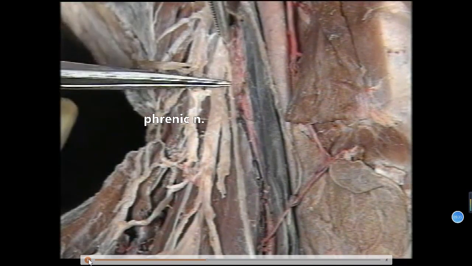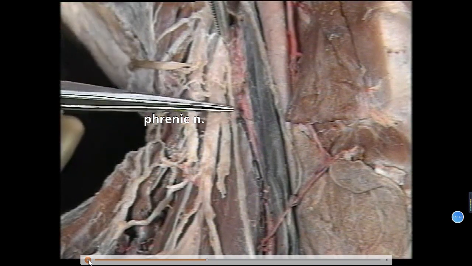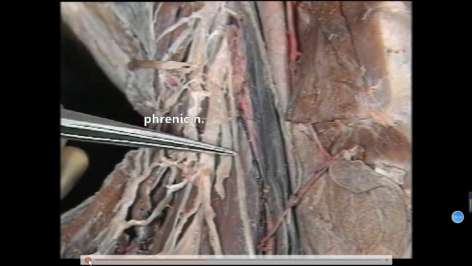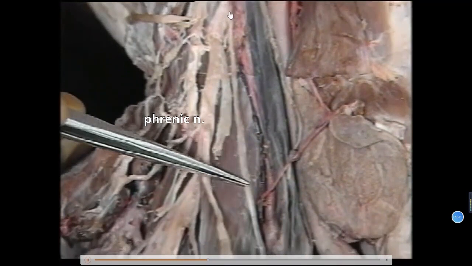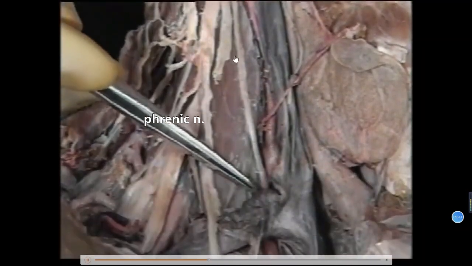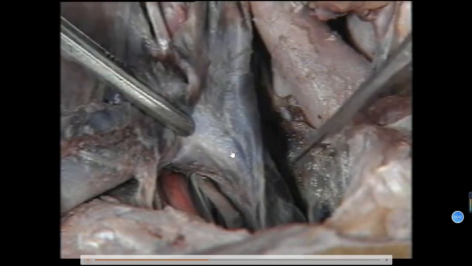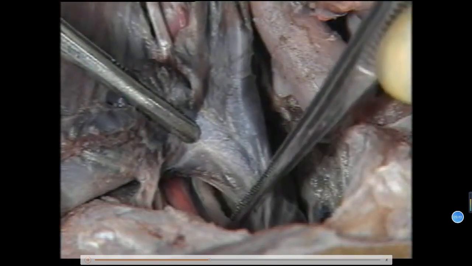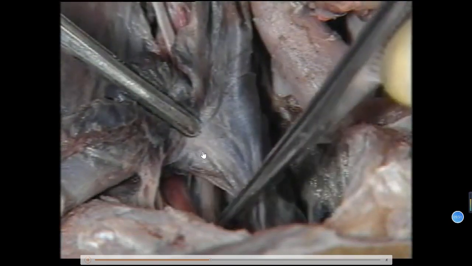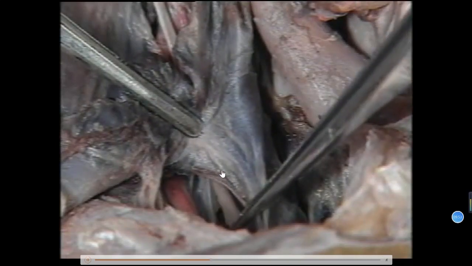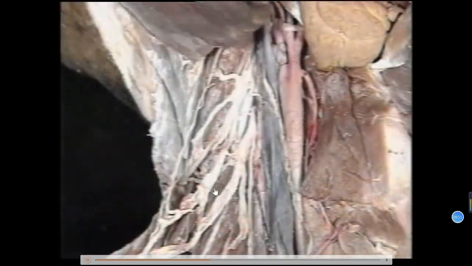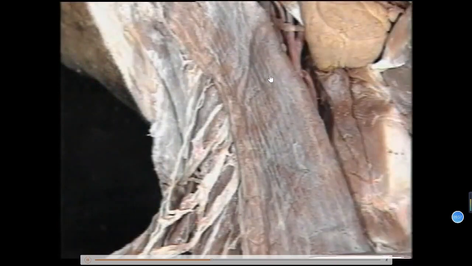This branch is a very important branch. This is the phrenic nerve, not a cutaneous nerve. Phrenic goes to diaphragm. It's from cervical plexus, then anterior to this muscle. Here, notice this phrenic nerve is behind the subclavian vein.